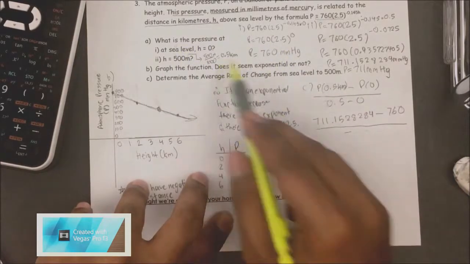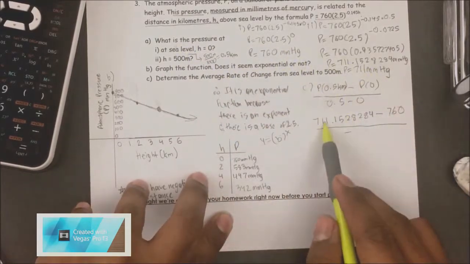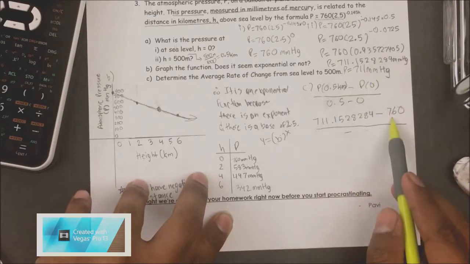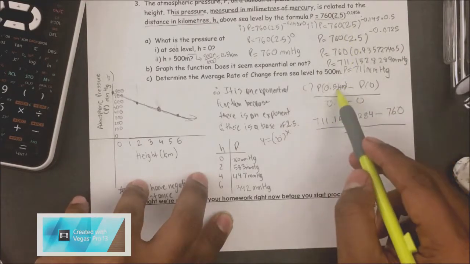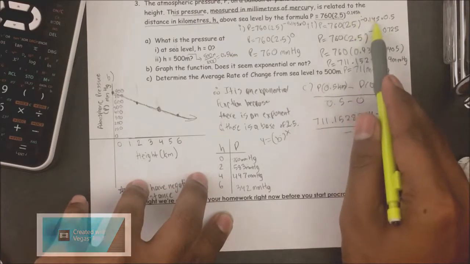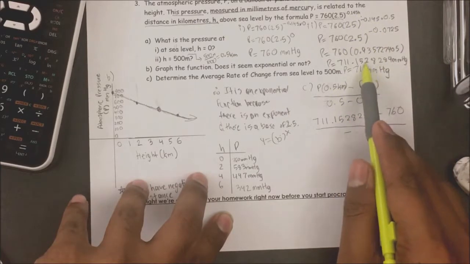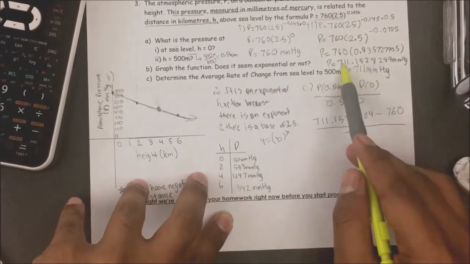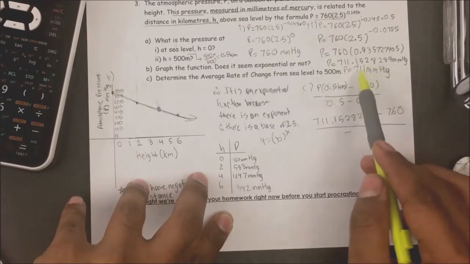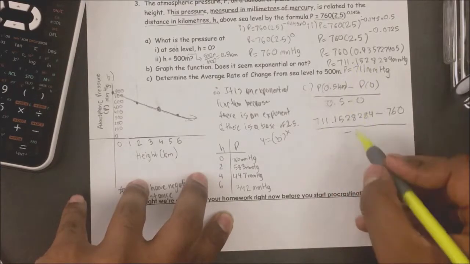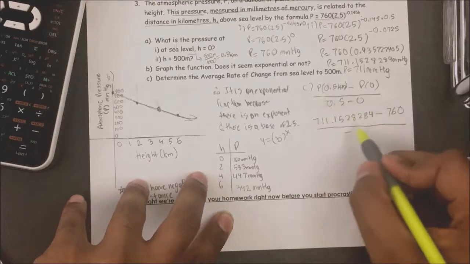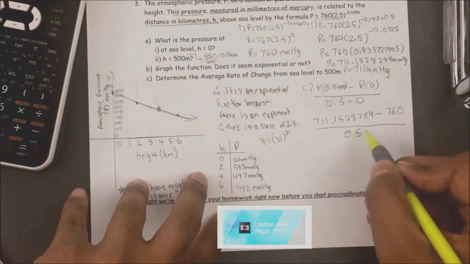So we simply have to write our givens, which are 111.1528284 minus 760, because when our input is 0.5 kilometers, we got this, and when we input 0, we got this. The reason why we use this very large number instead of the one that we simplified is because we want the most accurate answer possible. So we're going to be using this and that. And then 0.5 minus 0 is just 0.5.